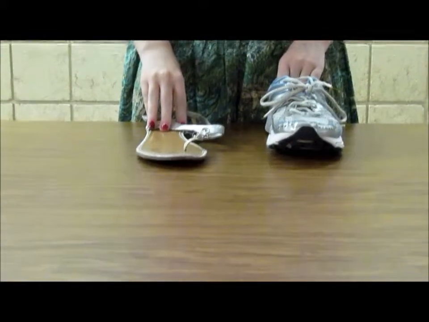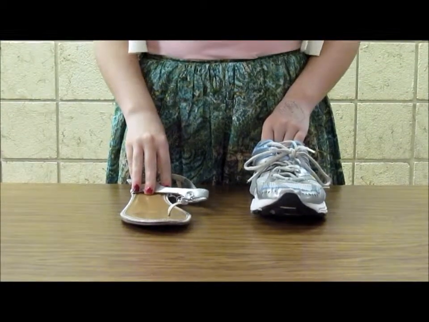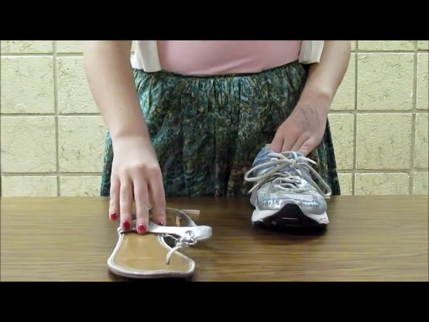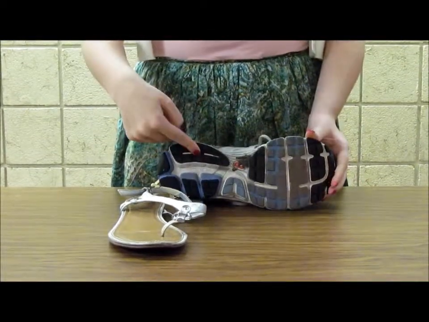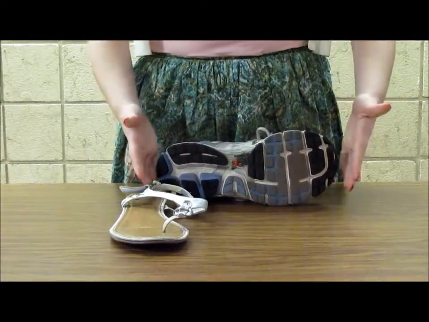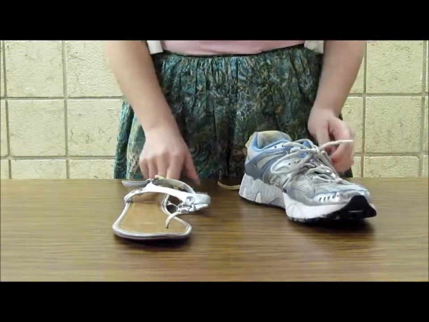Here's another example of static friction. We wear shoes to protect our feet and keep us from sliding around. The treads in the bottom of the shoes are what creates the friction between the ground and the shoe. This experiment proves how much friction shoes have on the ground.